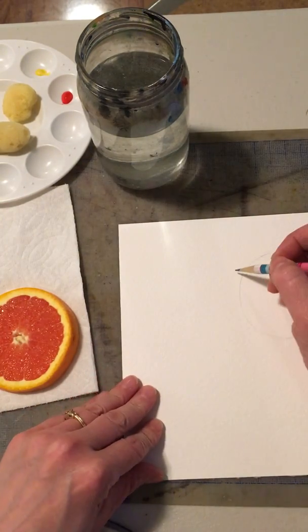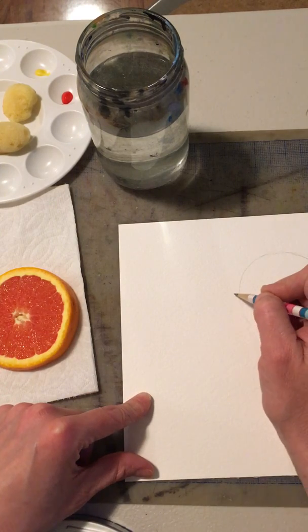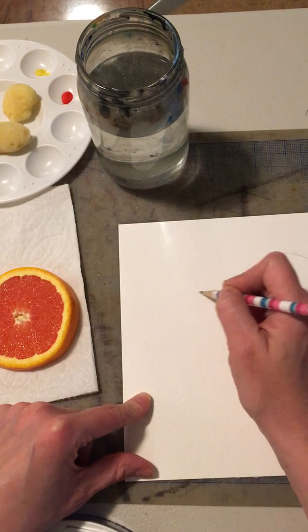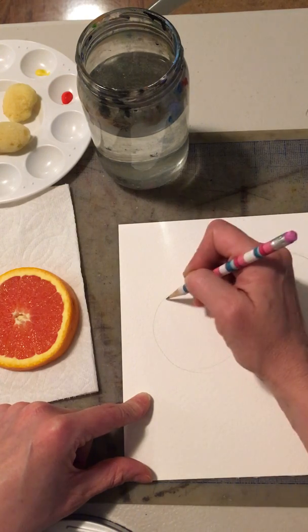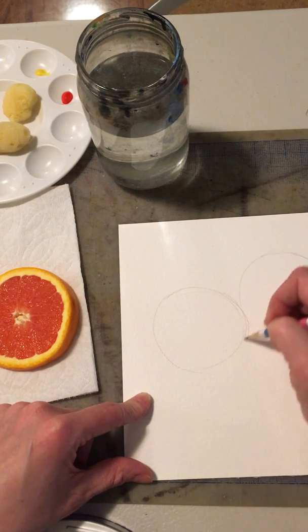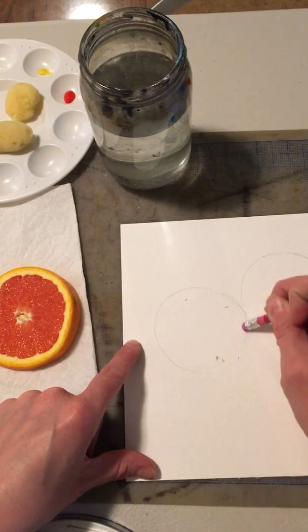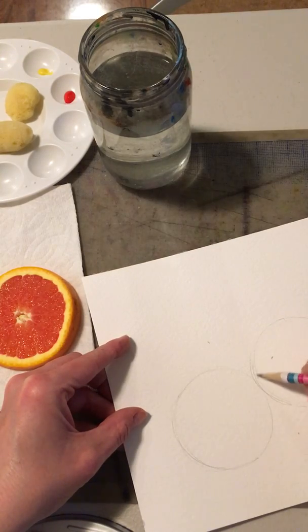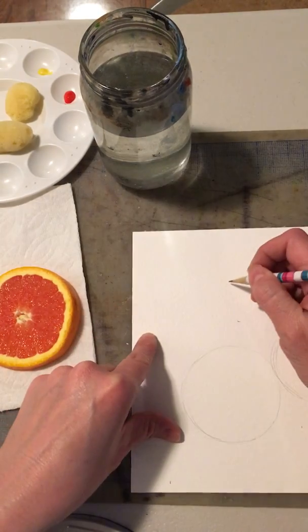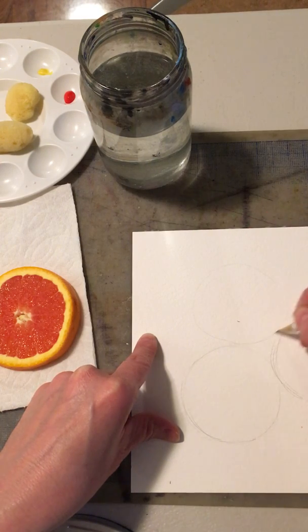And then I'm going to go ahead and lay in other ones. Now I'm using the same orange slice each time. And I'm just going to lay it around. Okay, and just keep moving around. Again, making them about the same size.